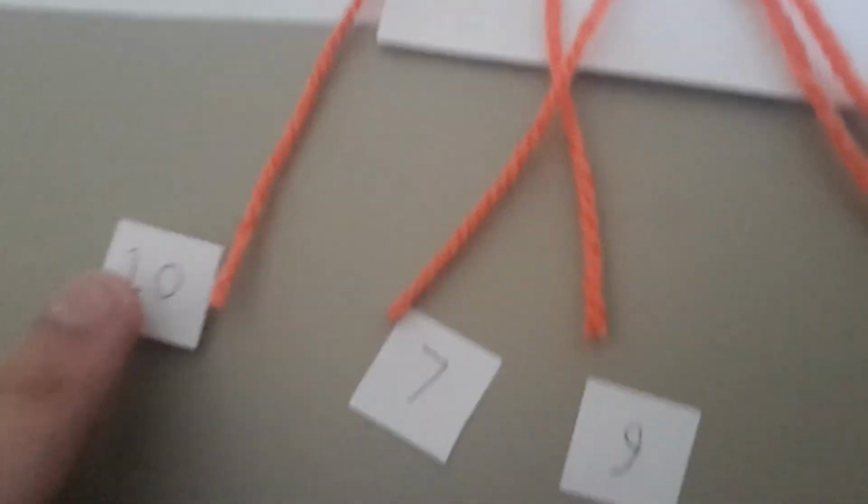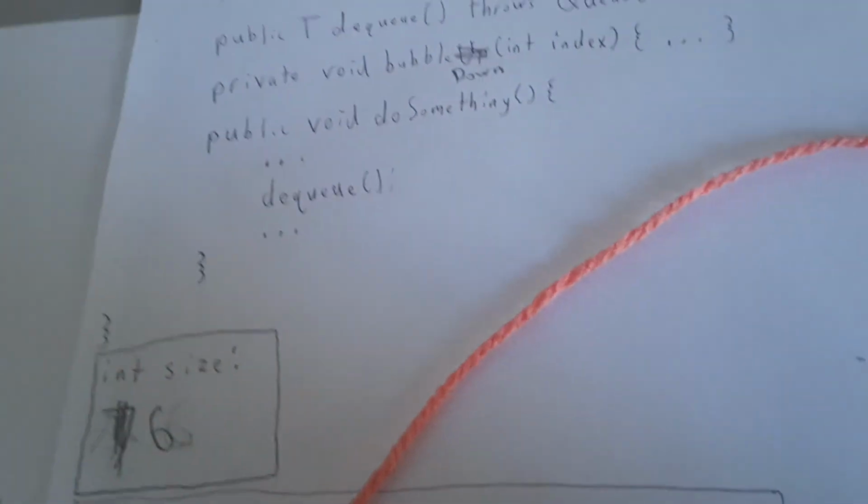So that's what this Dequeue is going to receive when it gets called. And that's about it. That's how the Dequeue works.